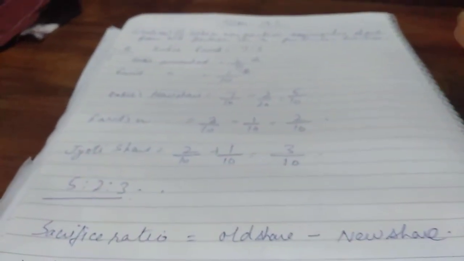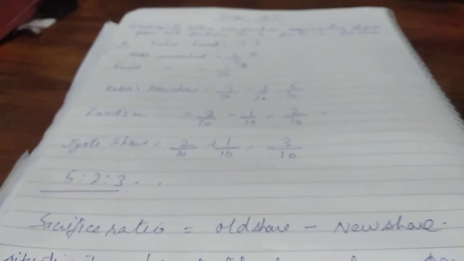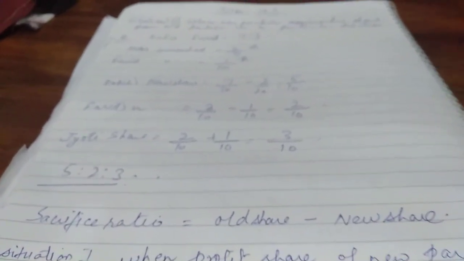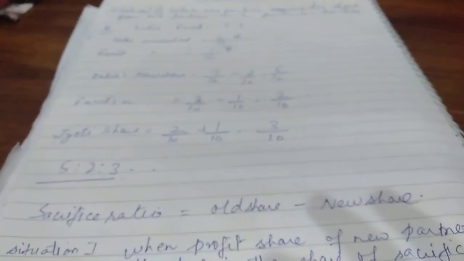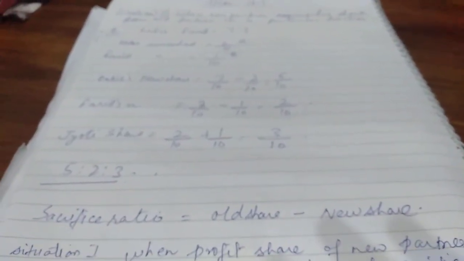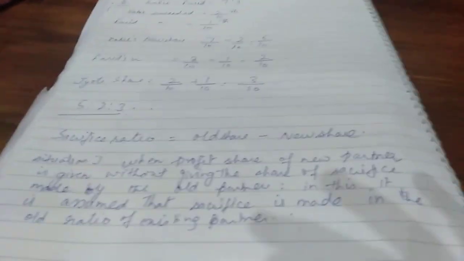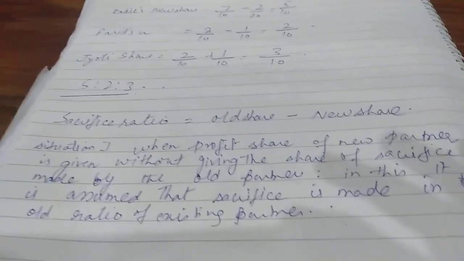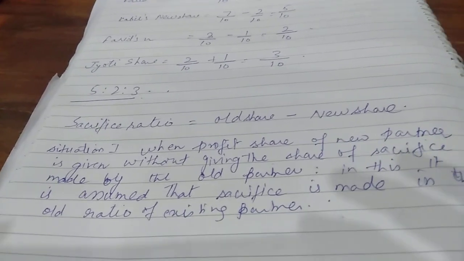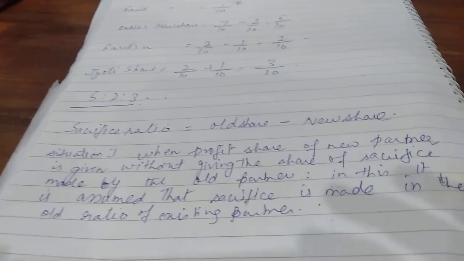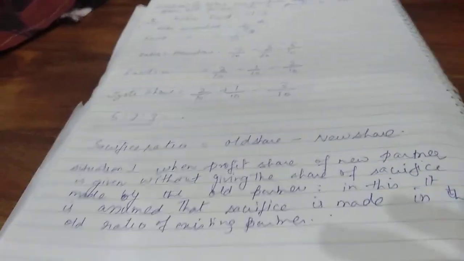Further, our next topic is how to calculate the sacrifice ratio. Though I have taught you this topic in chapter 4 also, let me repeat. As I told you, you have to remember the formula SON: sacrifice ratio is equal to old share minus new share. Here also situations are given. First situation: when the profit share of the new partner is given without giving the share of sacrifice made by the old partners, you will assume that they are sacrificing in their old profit sharing ratio.